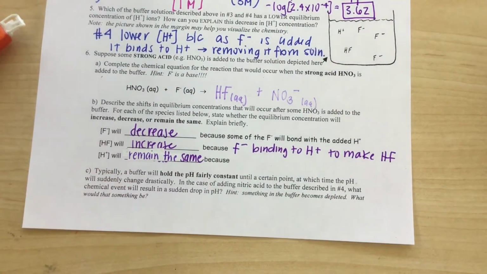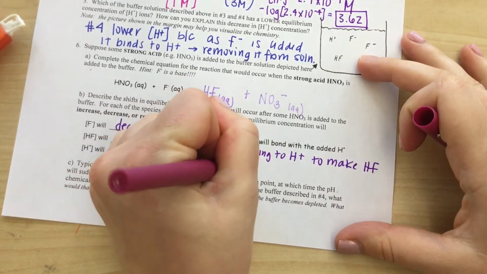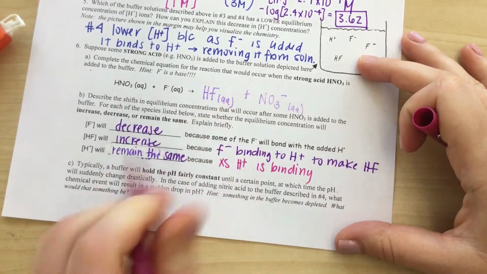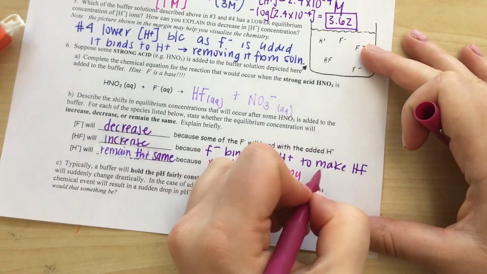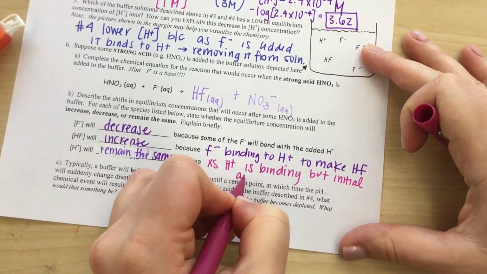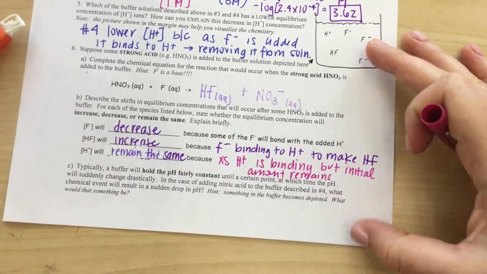It's just the extra that gets added will bind to the F-. And so this way we're keeping the pH the same. So the excess H+ is binding, but the initial amount remains.